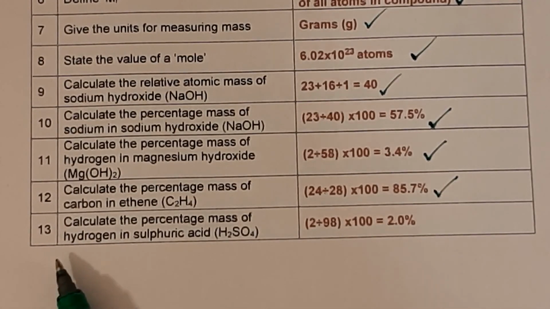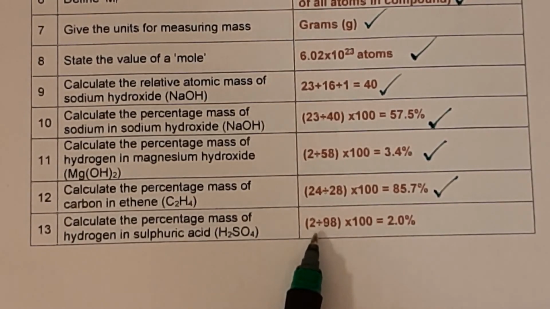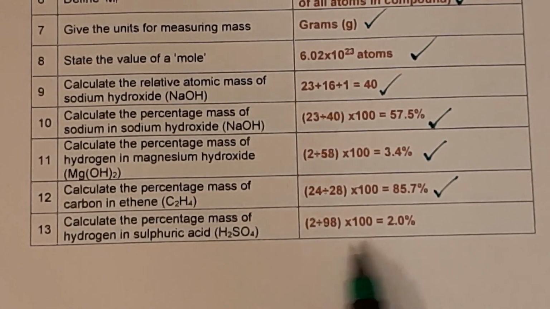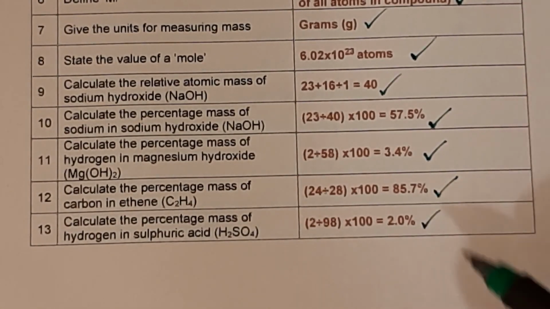Question 13. Calculate the percentage mass of hydrogen in sulfuric acid. So there are 2 hydrogens, giving us 2 times 1, which is 2 for the relative atomic mass of hydrogen, divided by 98, the relative molecular mass for sulfuric acid, all multiplied by 100 gives us 2.0%, or just 2% if you've done it to the nearest whole number.